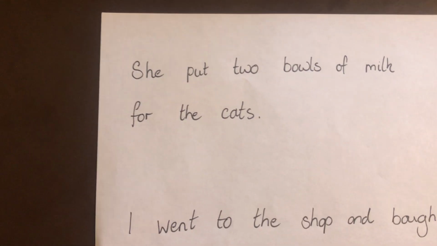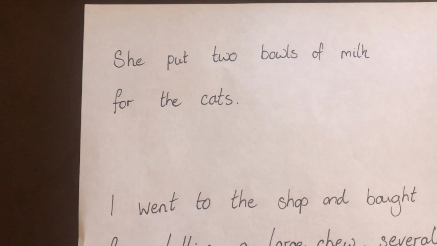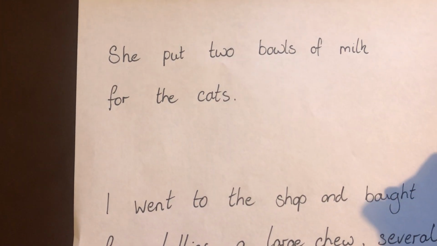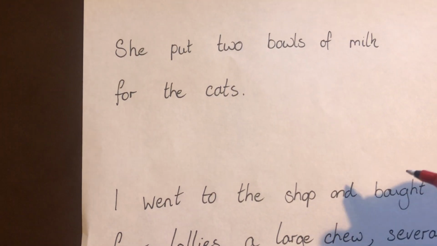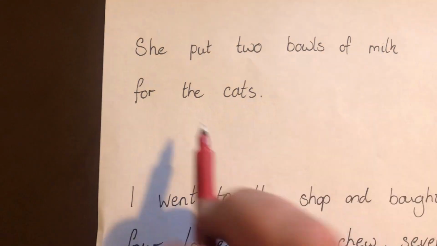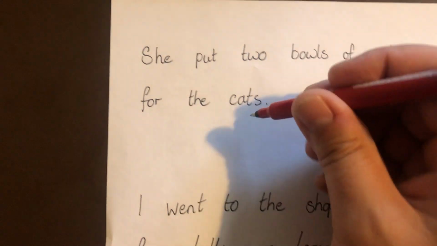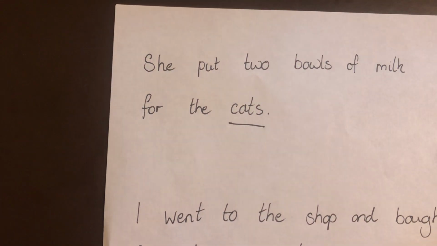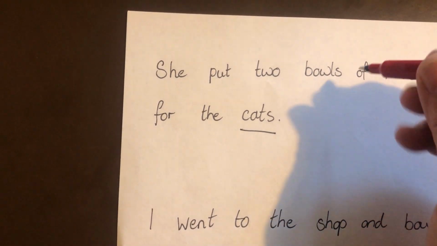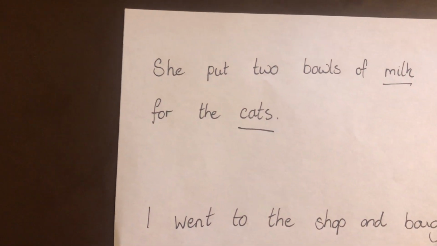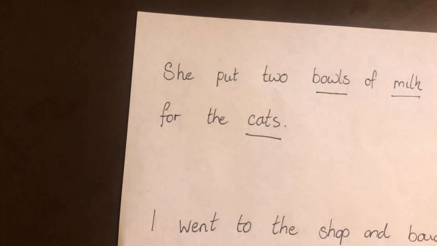She put 2 bowls of milk for the cats. The first thing I need to do is look for the nouns in that sentence. So my nouns are, she put 2 bowls of milk for the cats. I know cats is a noun, and I know milk is a noun, and bowls is a noun.